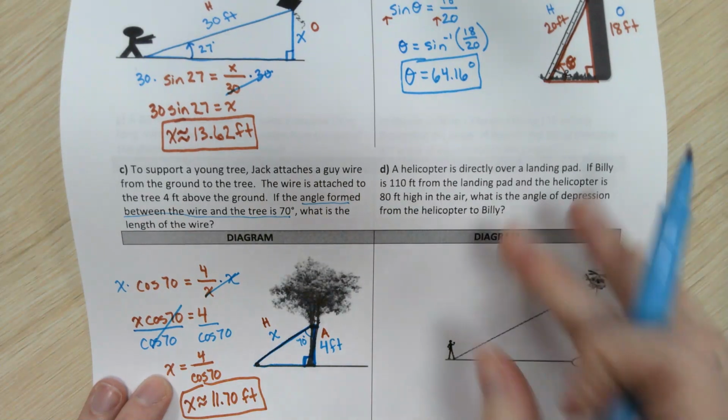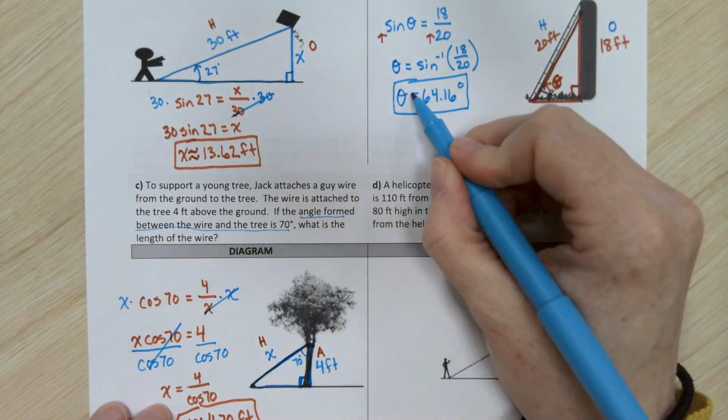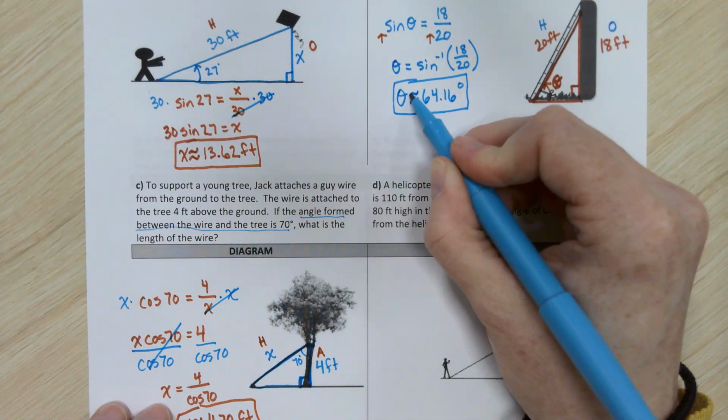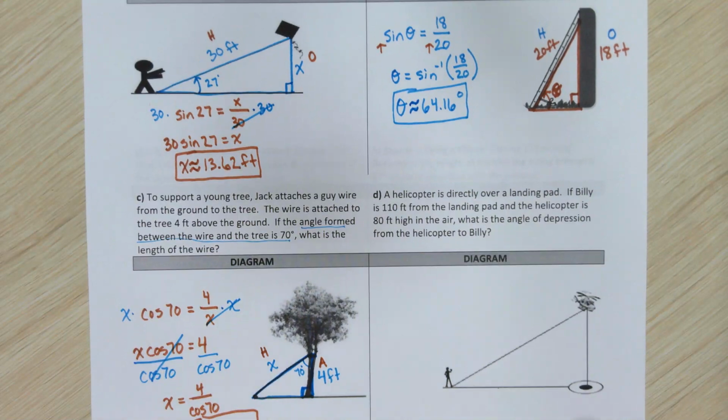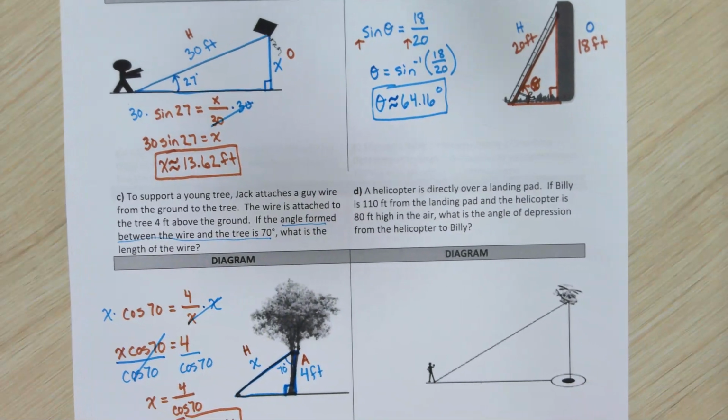I'm just now noticing up here in my previous example, I forgot my approximately equal to there. We did round that angle, so it's better to use that approximate equal sign rather than the equals equals.